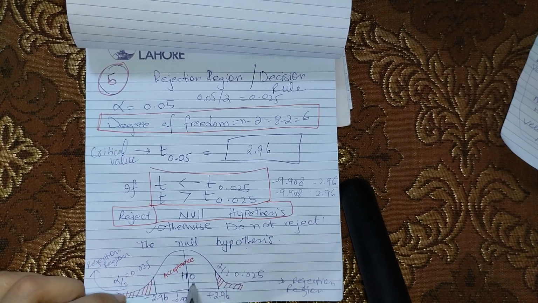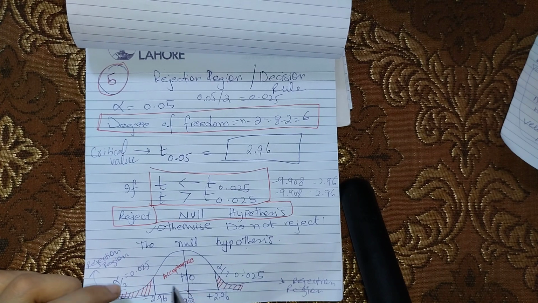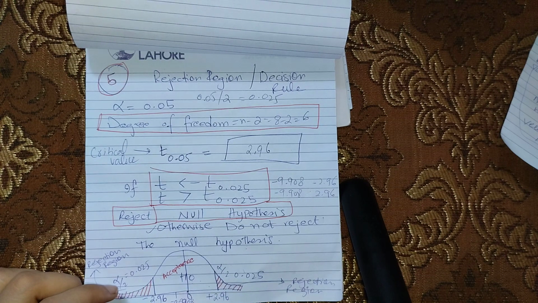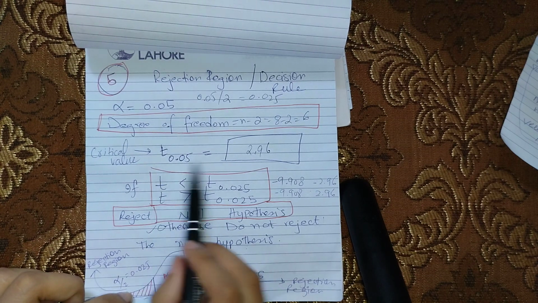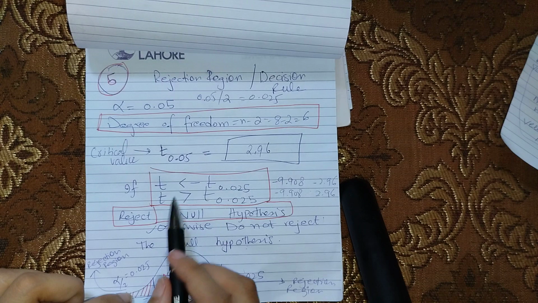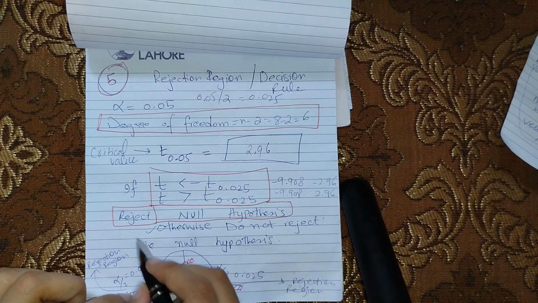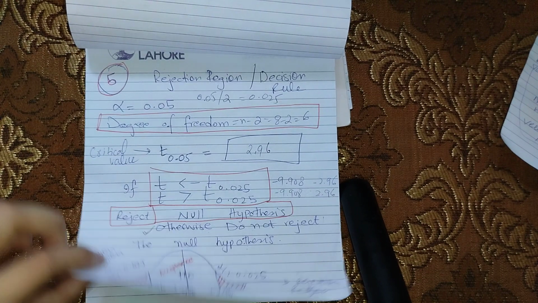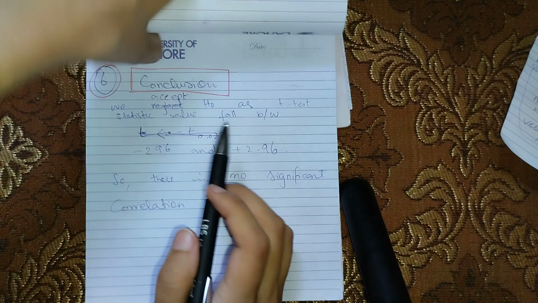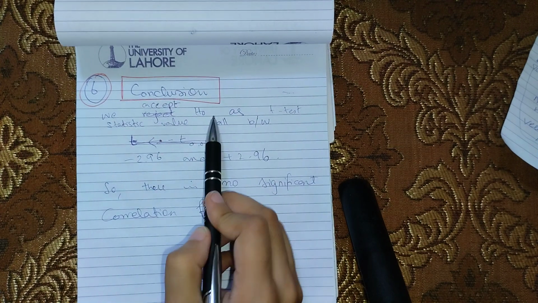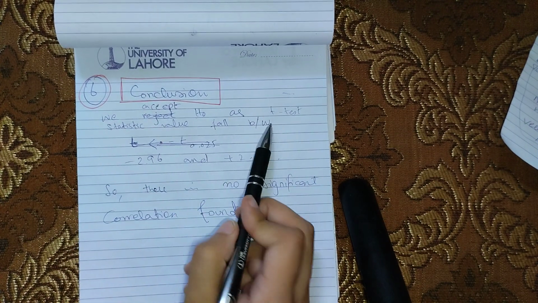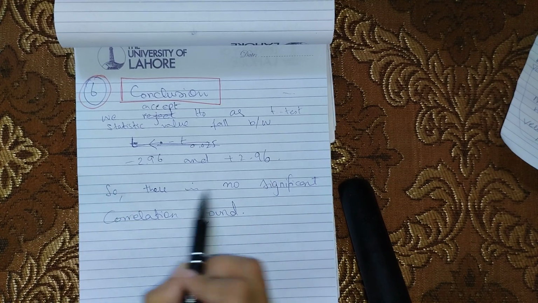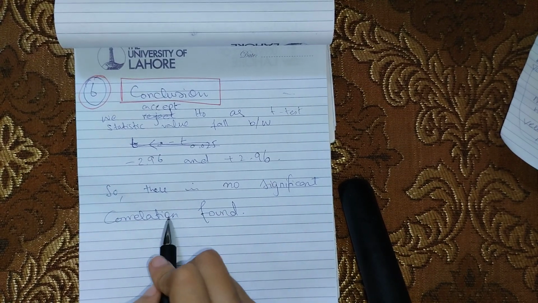According to the criteria, my value does not fall in the rejection region, so I follow the second option, do not reject the null hypothesis. So there is no significant correlation found.